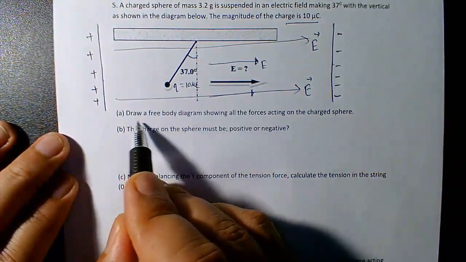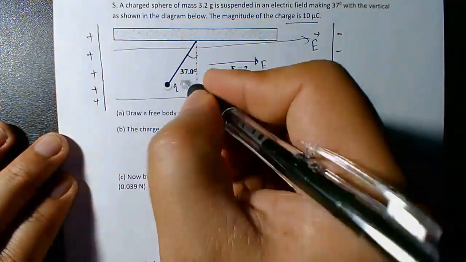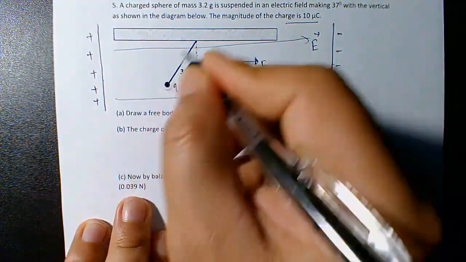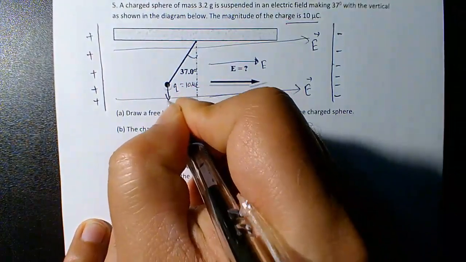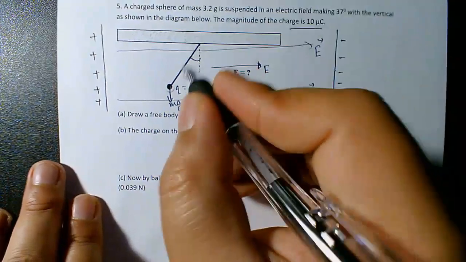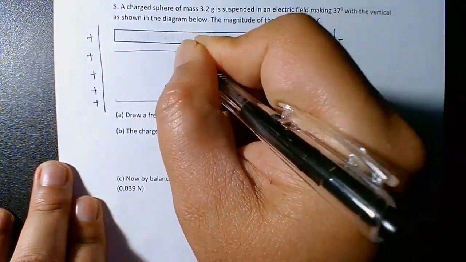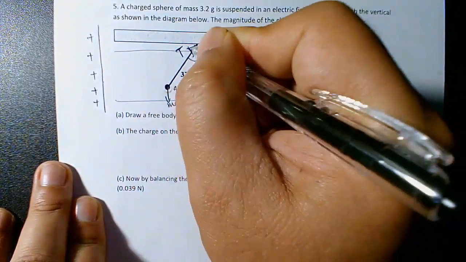First of all, draw the free body diagram showing all the forces acting. So let's draw the free body diagram here. Since it has a mass, it has the force of gravity, mg, which is really small compared to the electrical force. And you have the tension force going this direction, T. Tension is keeping it from flying off this side.